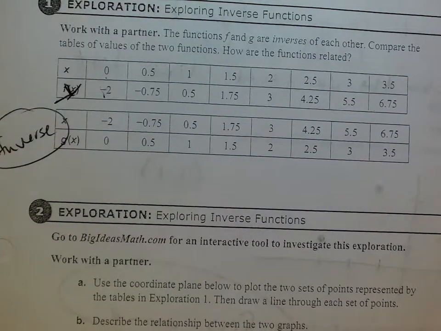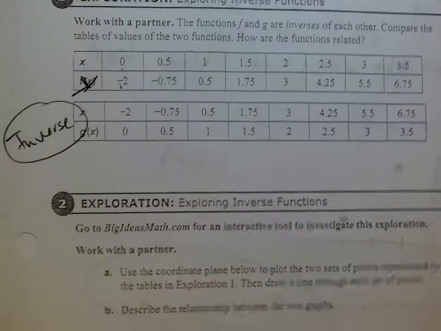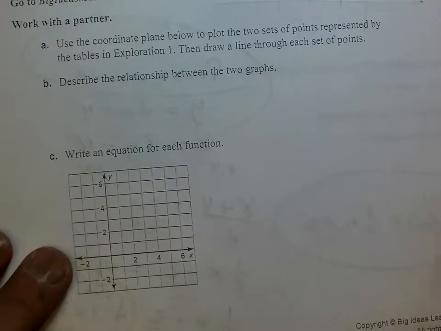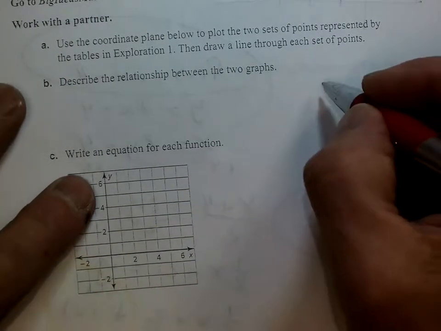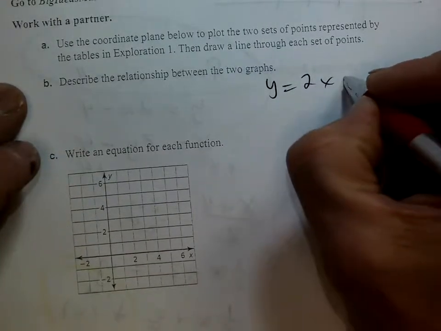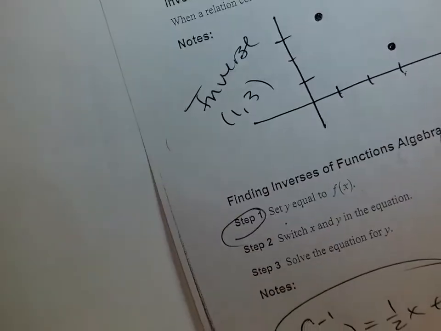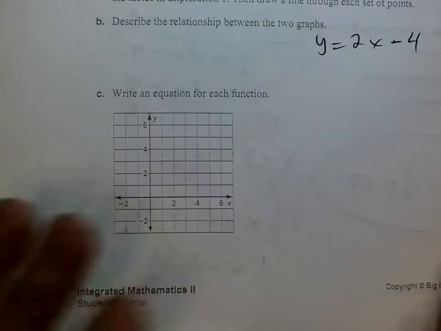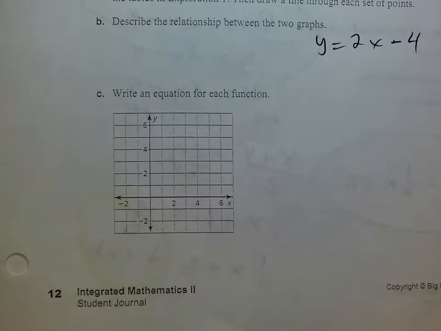Thumbs up so far? Okay. All right. So, use the coordinate plane below to plot two sets of points. First, let's go back to what I just did on the prior page. I had y equals 2x minus 4. Let's try and graph that, okay?